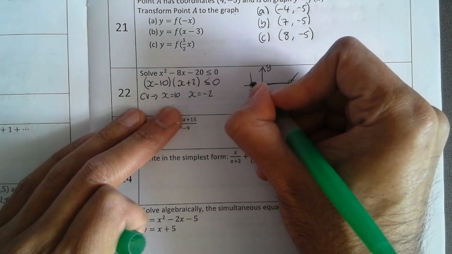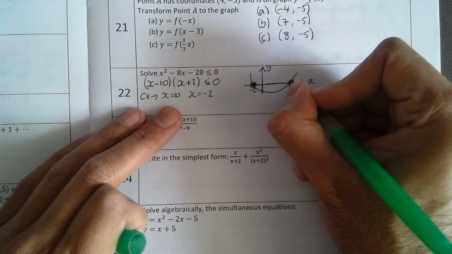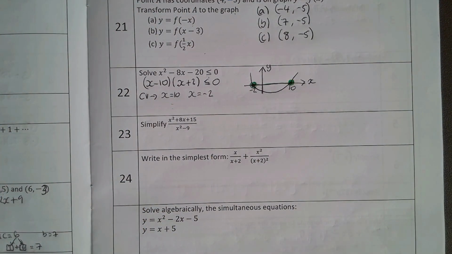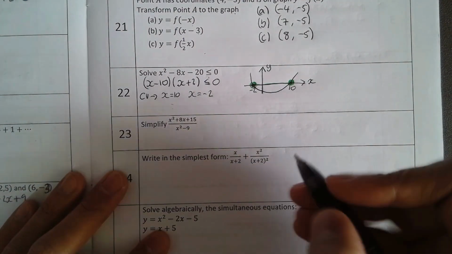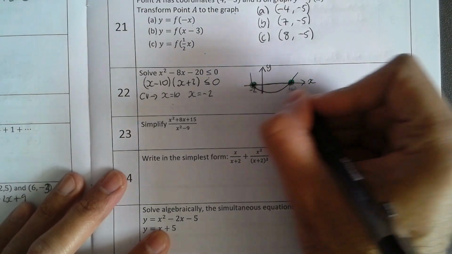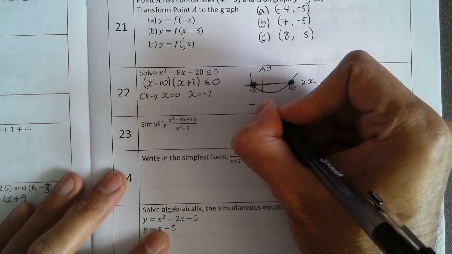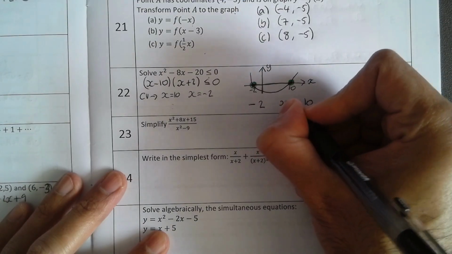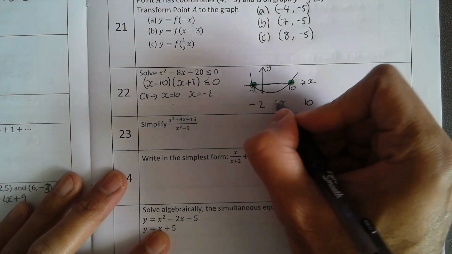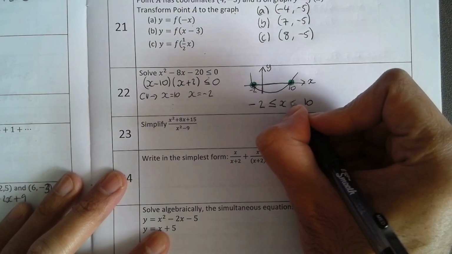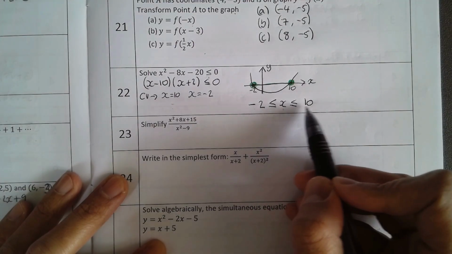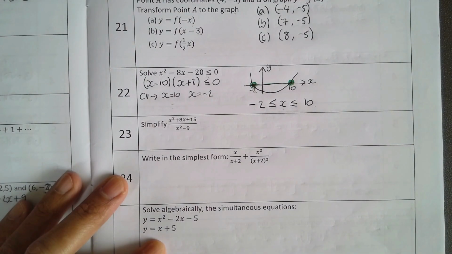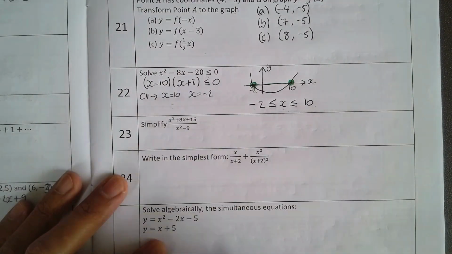And I need to make this a solid circle because this isn't a strict inequality. It can actually be equal to -2 and 10. So I now want to specify all the values between -2 and 10. So the way that I do this, I can write this as a single inequality because it's just one region. So I've got -2, 10, and we know that x is going to be between those, and I'm going to have my arrows pointing this way over here, and if I read that out, I've got x is greater than or equal to -2 but less than or equal to 10. Okay, and that's describing that region there, and that will be the solution to this inequality.